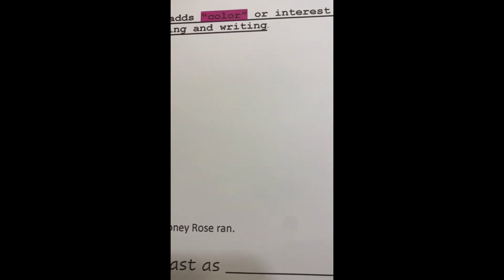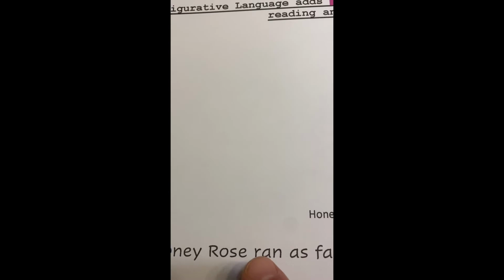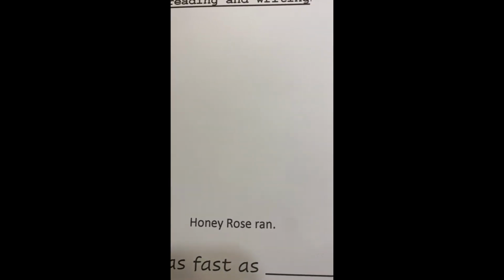What if we said, Honey Rose ran as fast as blank? I bet you your class could brainstorm a little bit and come up with some ways to make this much more interesting, using much more what we call figurative language. So pause the video if you would and try this. Honey Rose ran as fast as what? What kind of ideas could you as a class come up with?